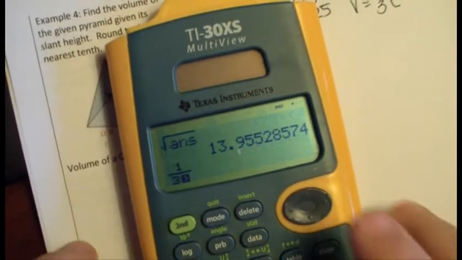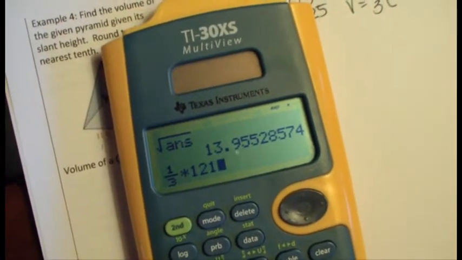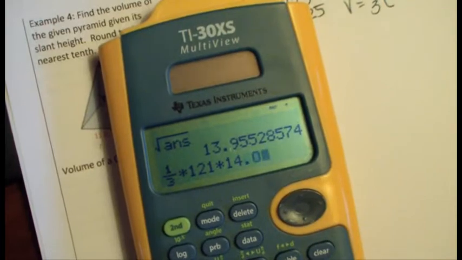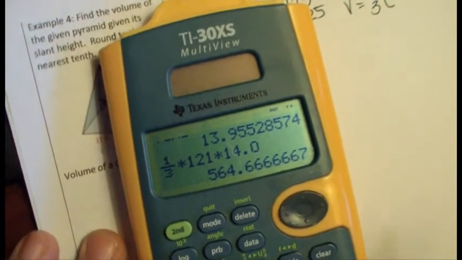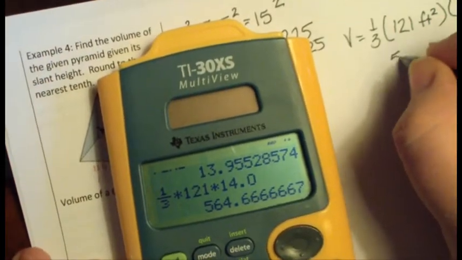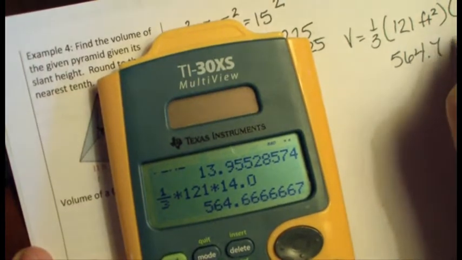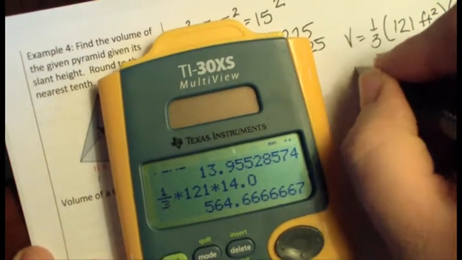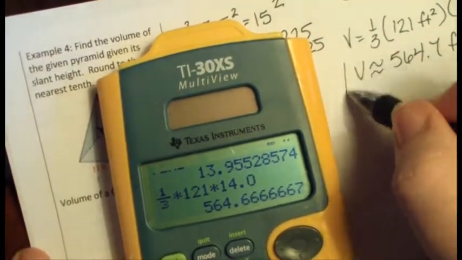So 1/3 times base area times height gives 564.7 feet cubed as our approximate volume.